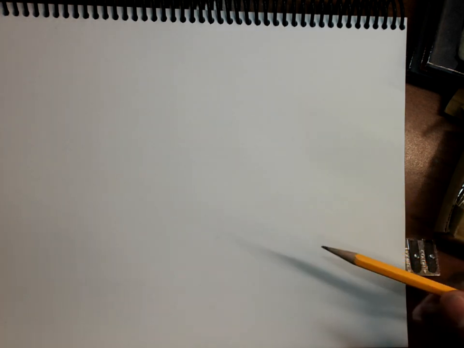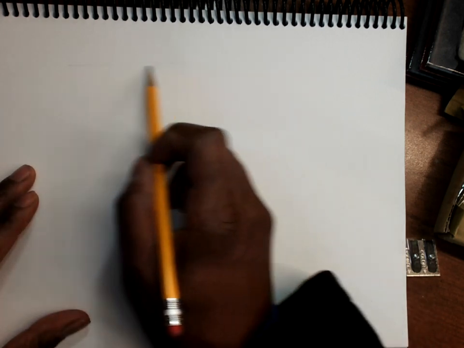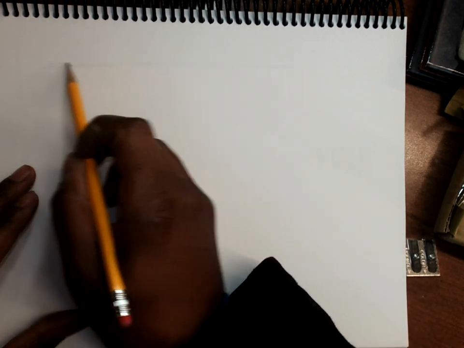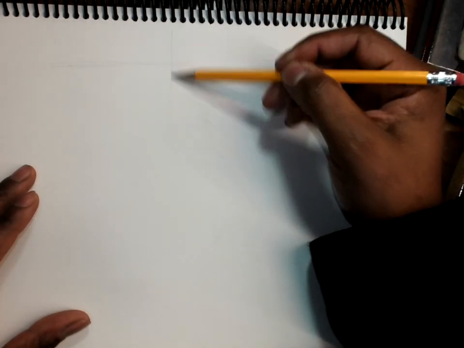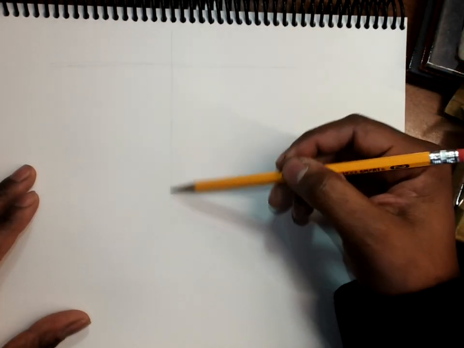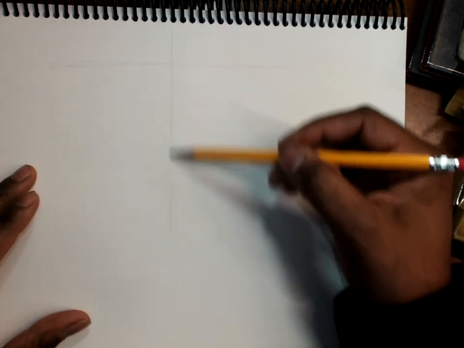Alright, in this video I'll be drawing the human nose. In the last video with the eyes we talked about the structural line, the horizontal line that the eyes fall on. There are two eyes, and right in the middle of that line you have a vertical line that leads down to the nose and eventually to the mouth. Since we're focusing on the nose today, we'll just focus on that part.